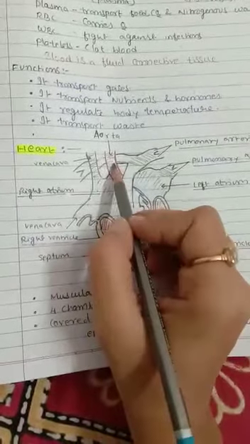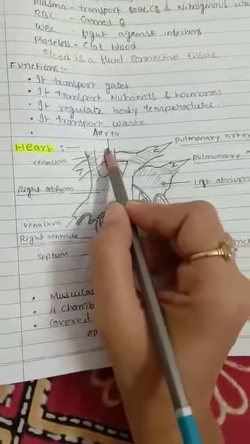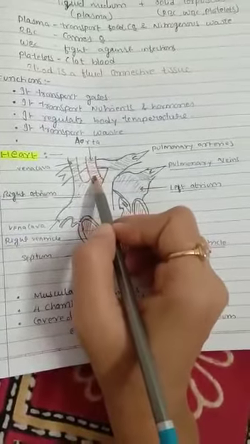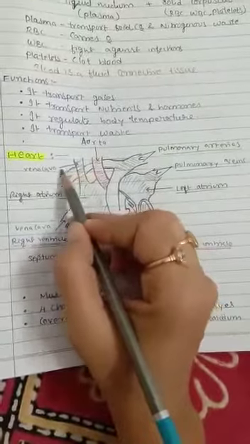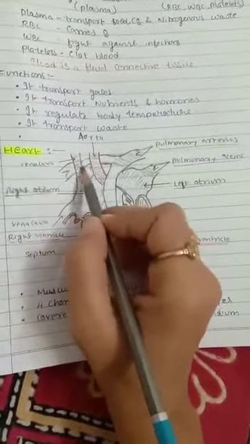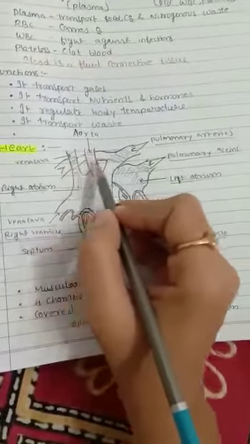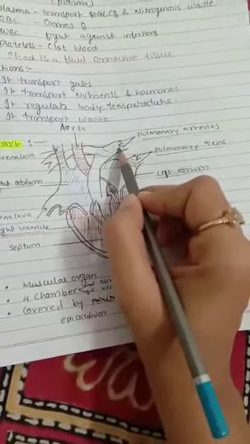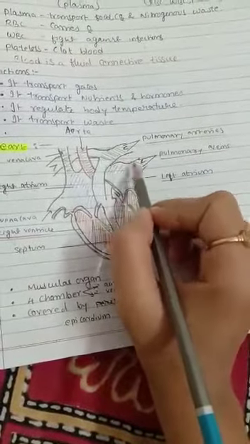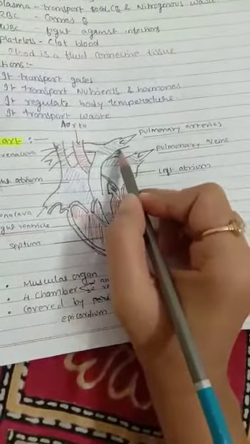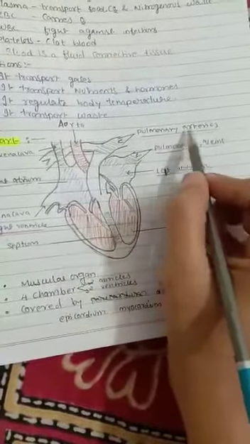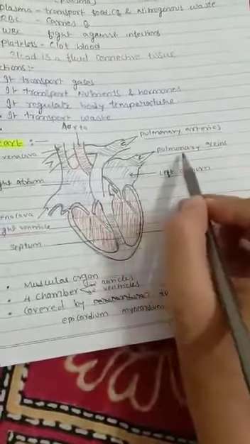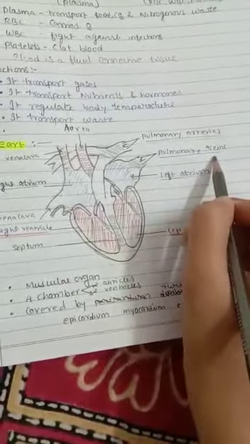Now this red shaded part is the aorta. It is a large vessel. This black shaded part is the vena cava. It is also a large vessel. This black shaded part and this one, they are also large vessels. The upper one is the pulmonary artery and the lower one is the pulmonary veins.